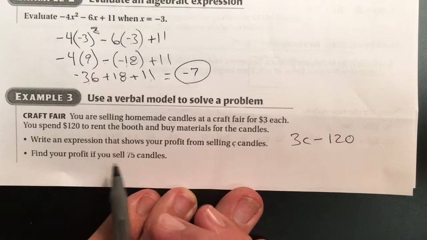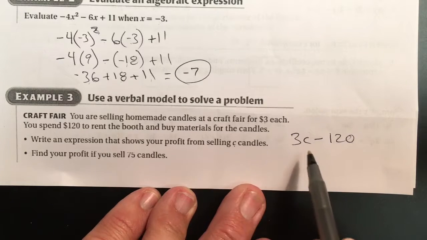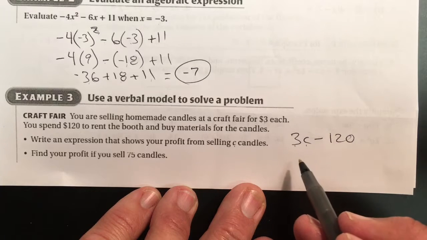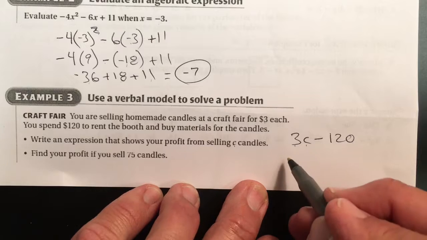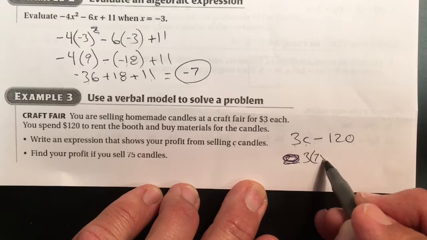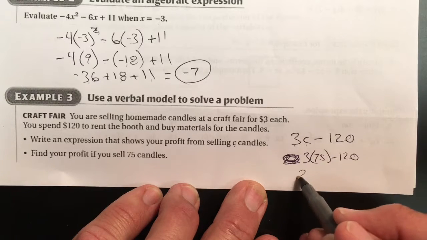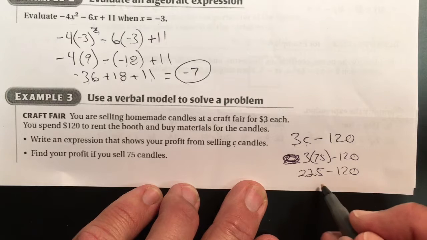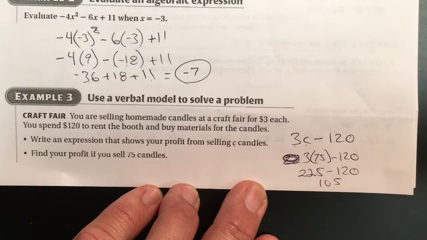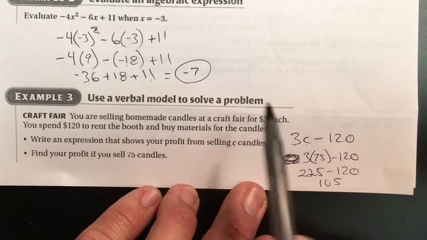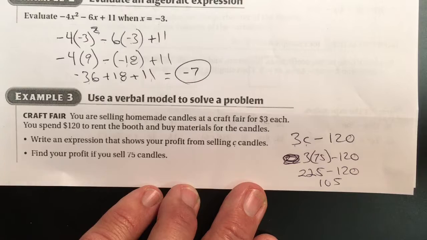And it says find your profit if you sell 75 candles. Well, 75 candles times 3 each, and subtract the 120 of the cost. So 3 times 75 minus 120. 225 minus 120. And we end up with what? $105 profit. Okay. So make sure you understand what's going to be a plus, what'll be a minus for your models.